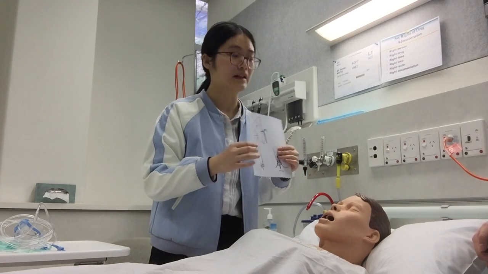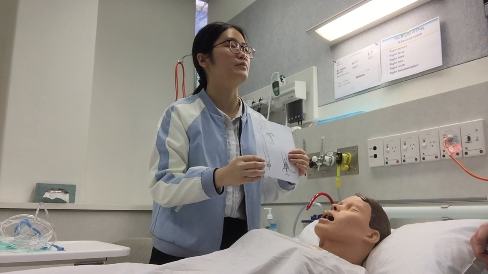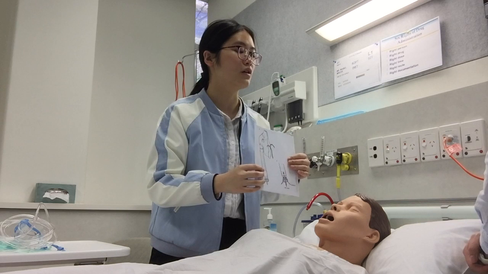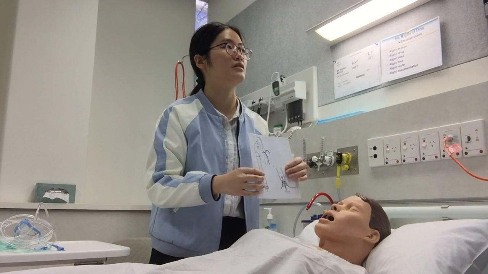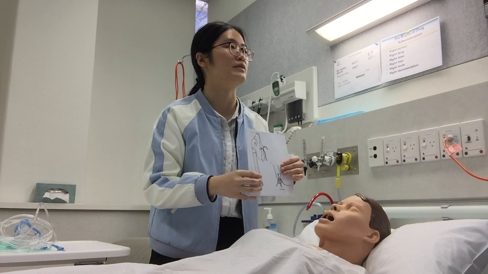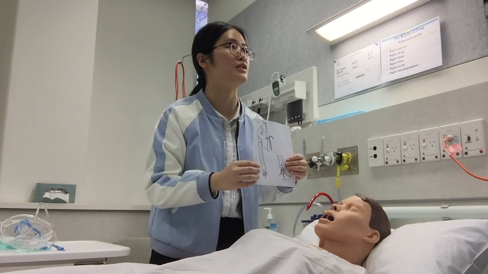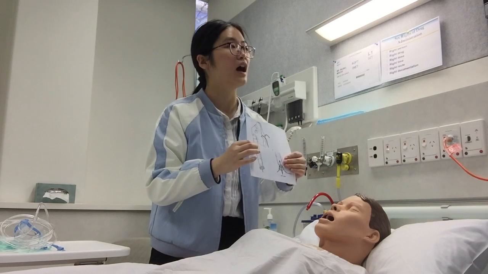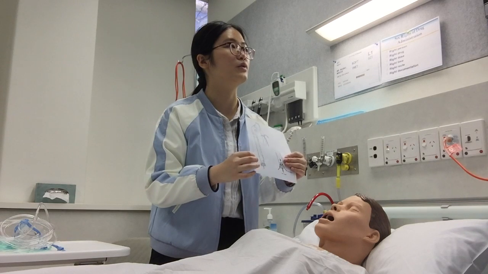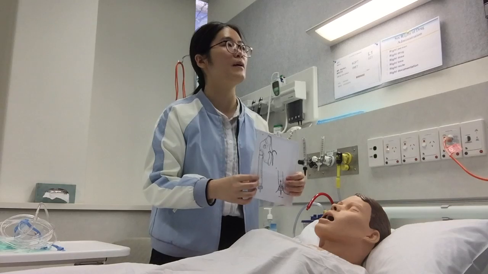Another advantage of the venturi mask is that it can be preset for a fixed oxygen level. For example, if the patient has COPD, they usually need oxygen saturation from 88% to 92%. So this one is very suitable for the patient because it can deliver a fixed oxygen level, and you can choose what level you want and deliver it to the patient. It's very useful.